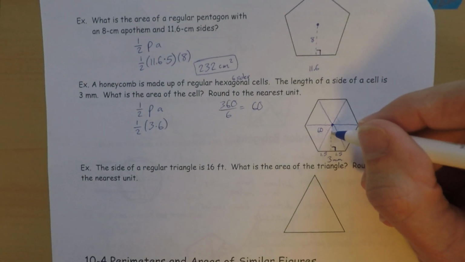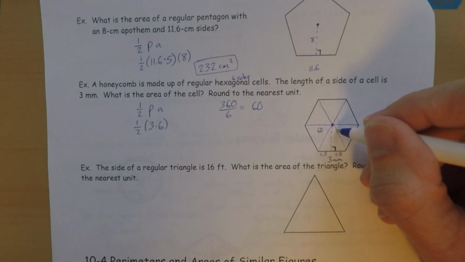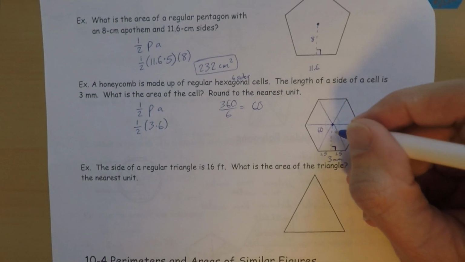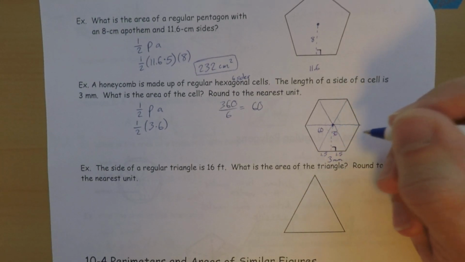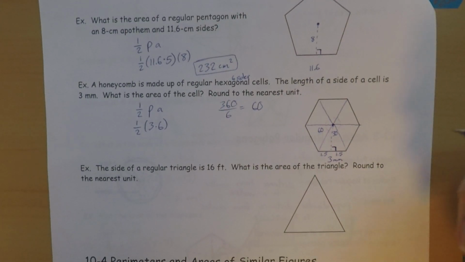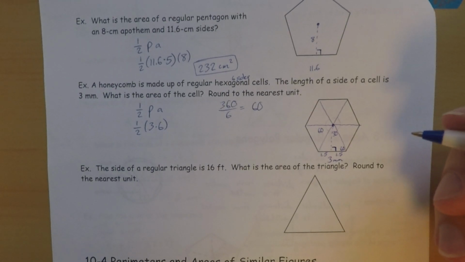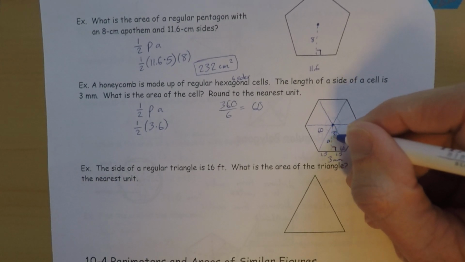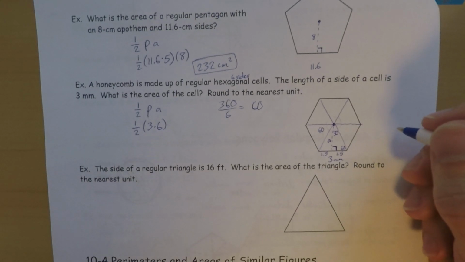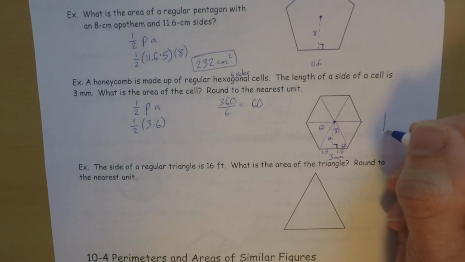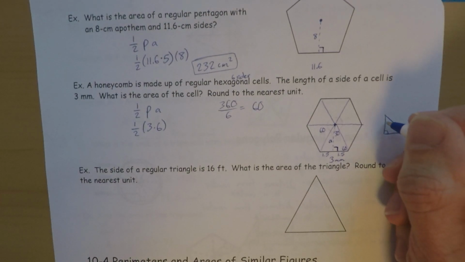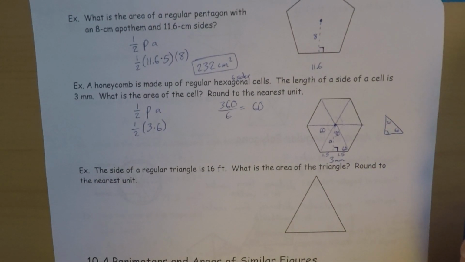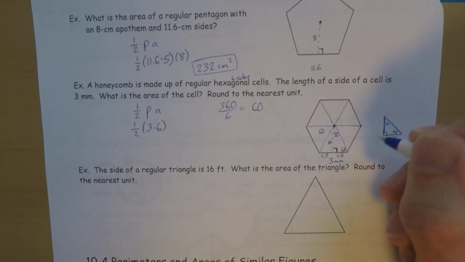Well, when I draw the apothem, that bisects my 60 degree angle, cuts it right in half. So this angle in here is 30 degrees, which makes me a special right triangle, my 30, 60, 90 triangle. And what I'm trying to find is the apothem, this side right here. So let me redraw this over here. My 30, 60, 90 triangle. 30 up there, 60 here. The side I know is 1.5 down here. And I want to find this side. This side is my apothem.